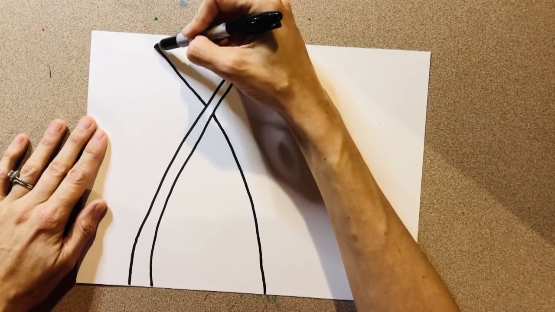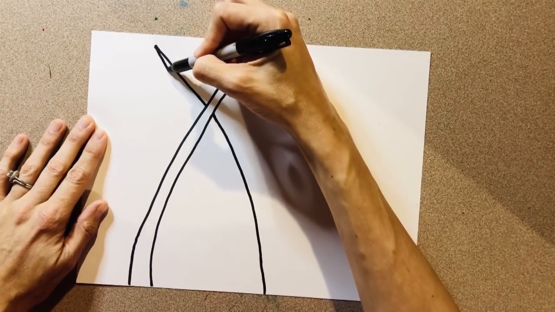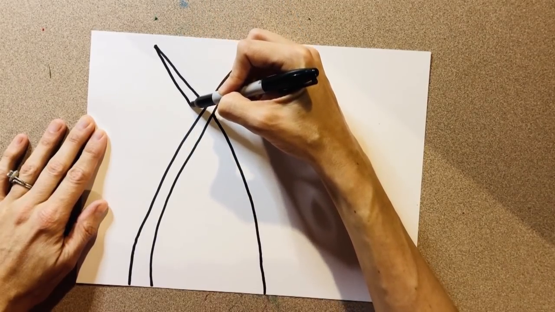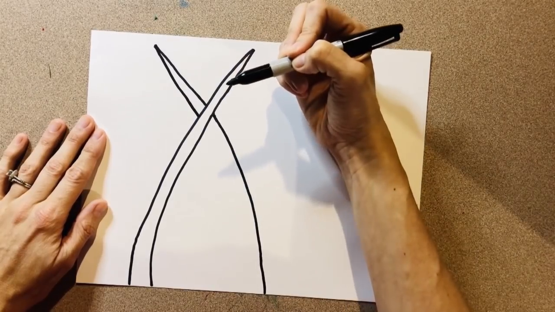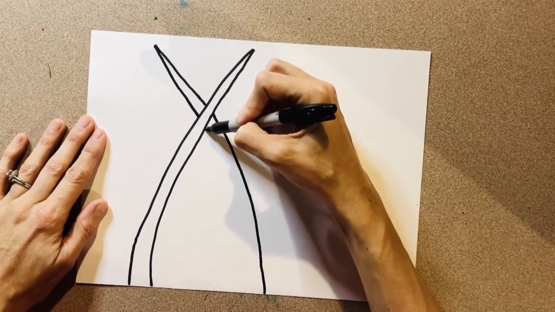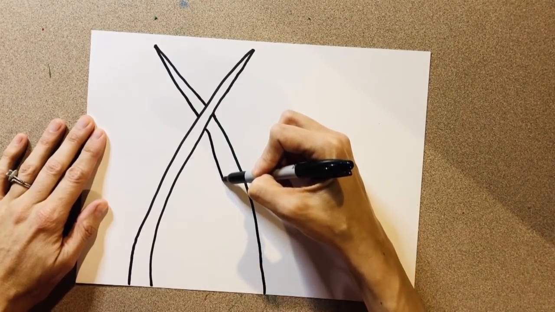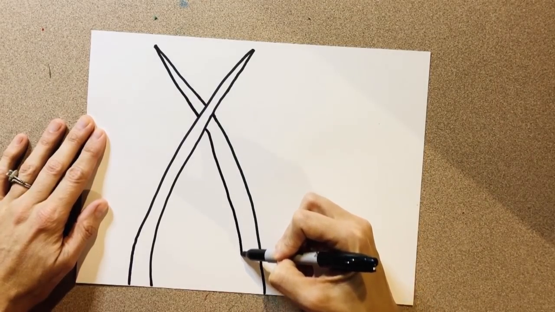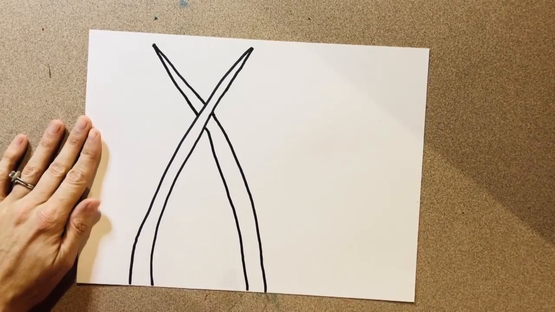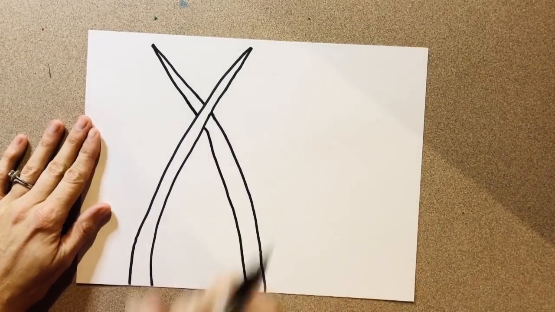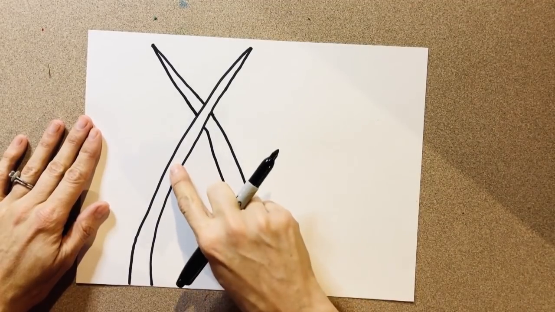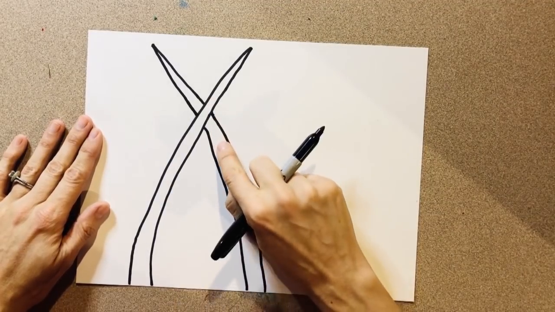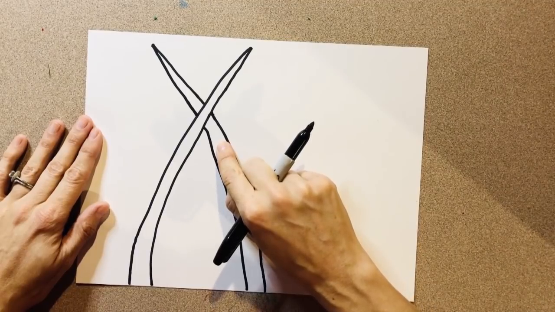I'm going to continue that line back down. When I get to this blade of grass, I'm going to stop and jump over again. Go all the way back down to the bottom of the page. Can you see my two pieces of grass? Can you tell that this grass is in front and this piece of grass is behind?